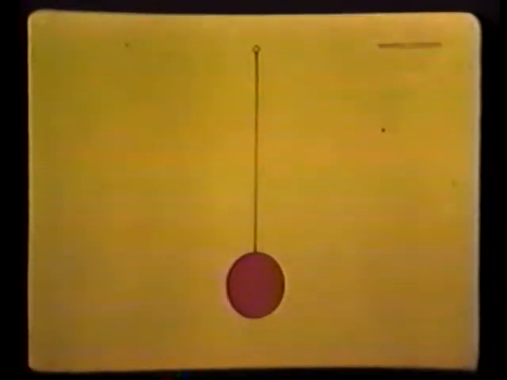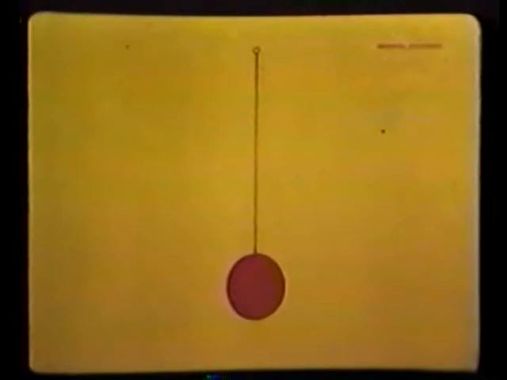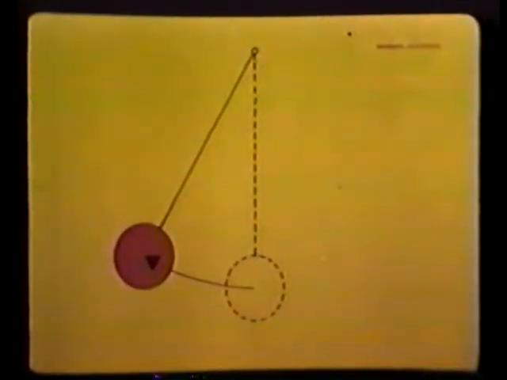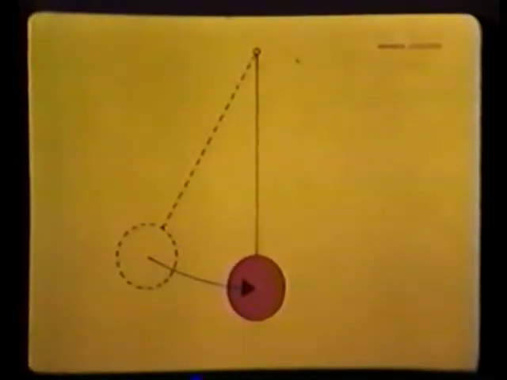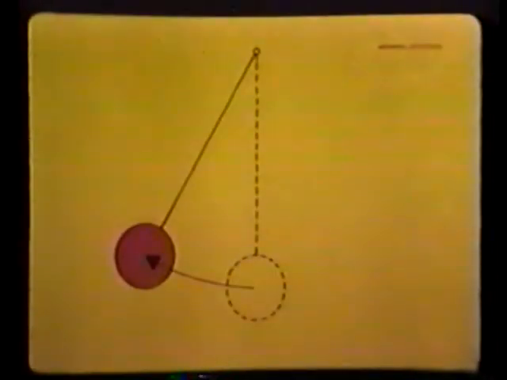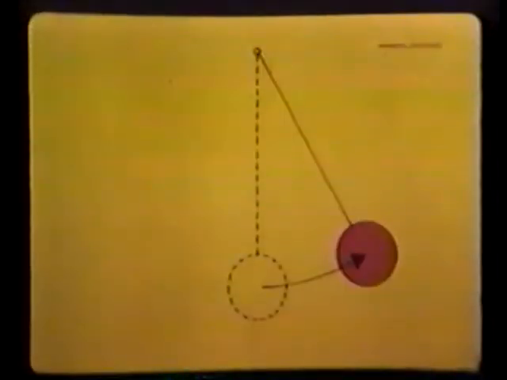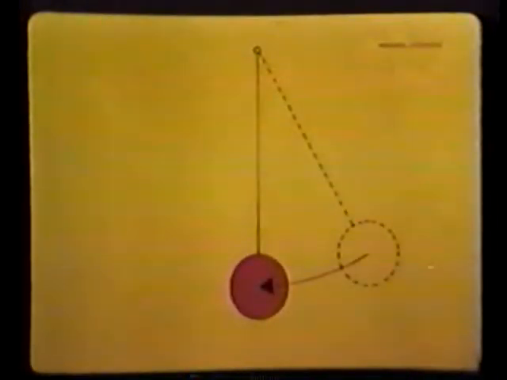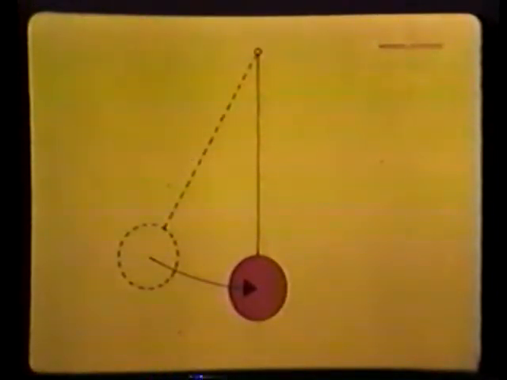Shown here is a ball suspended from a string. Think of it as a pendulum. If we move the ball to the left, then release it, the ball will swing through an arc and back again through the same arc. We gave energy to the ball by raising it. The ball first moved in one direction, then in the opposite direction following the same path. The ball will continue to swing back and forth with diminishing amplitude, or until it's stopped.